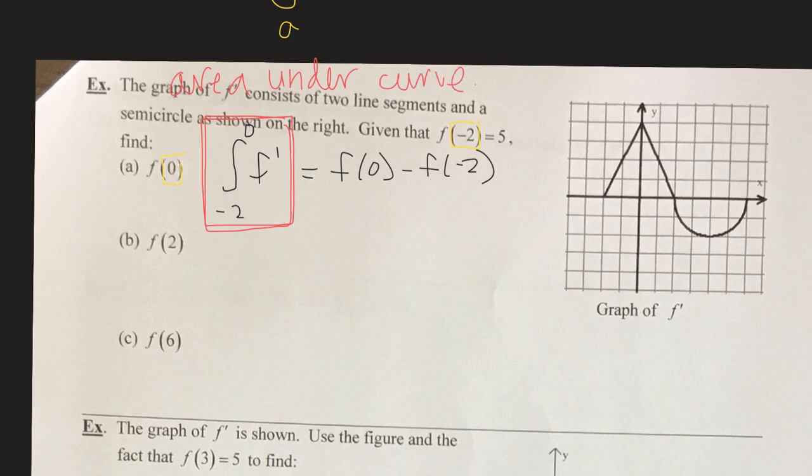So from -2 to 0, what is the shape of the area underneath my curve? Right, that's a triangle. So I'm going to find this value by doing 1/2 of the base, which is 2 units, times the height, which is 4 units. Okay? An integral is the area underneath your curve.